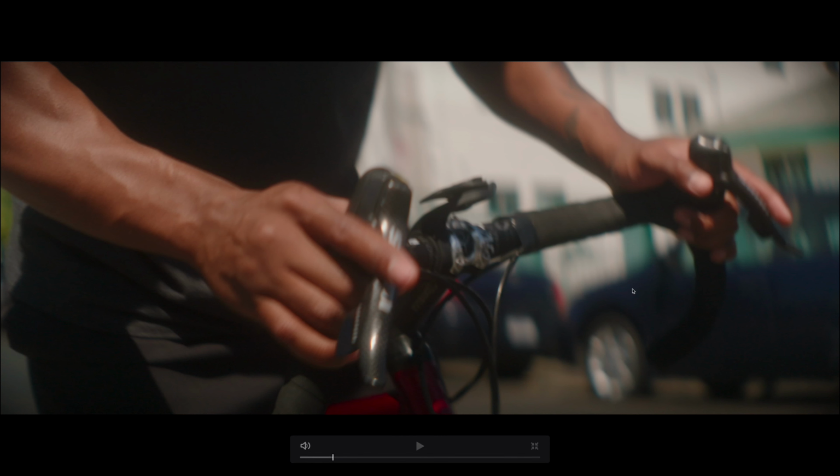So lighting wise, this is just available light using the sun. We're in the middle of the day, like 11 a.m. or 11:30 a.m. So we're just trying to either use backlight or just shoot in different directions to kind of create the montage, right?